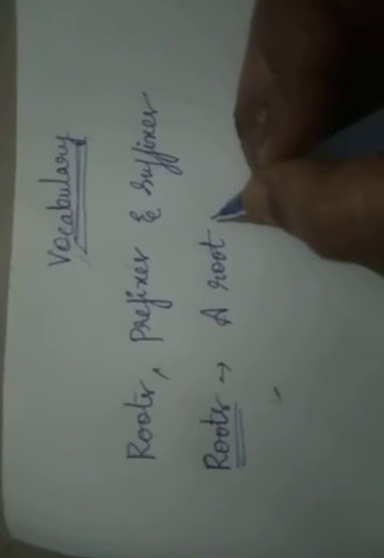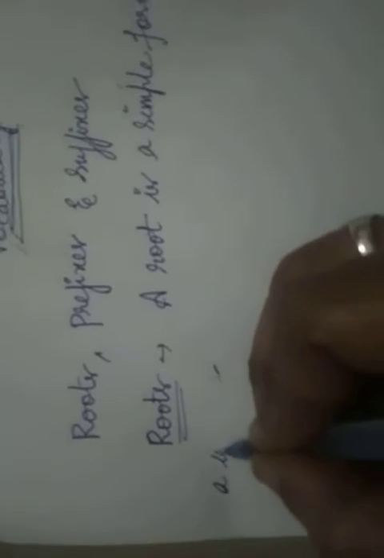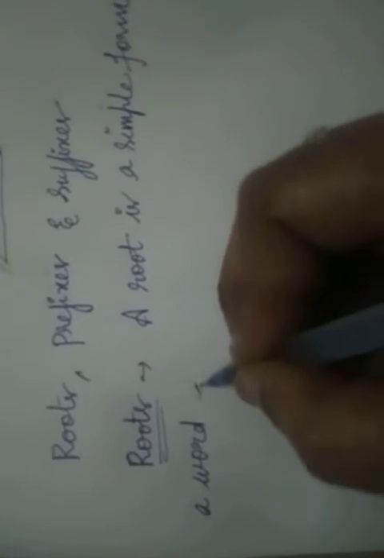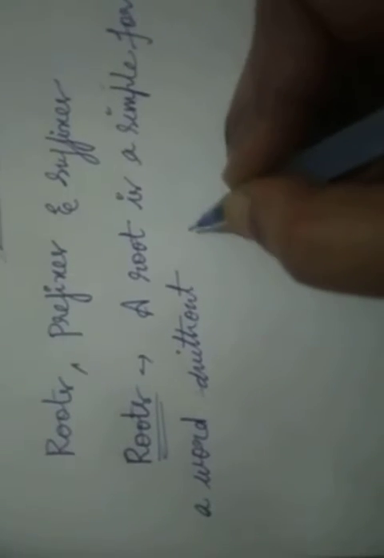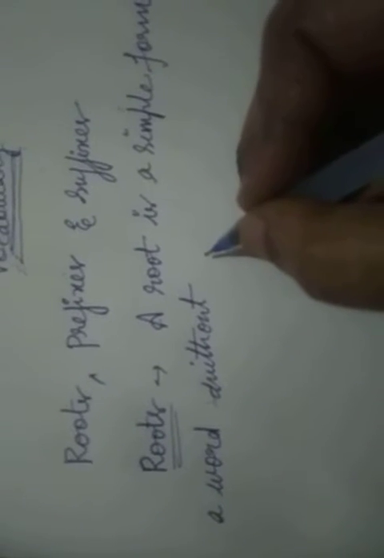A root is a simple form of a word without prefix or suffix.